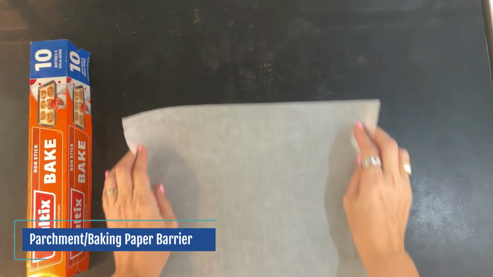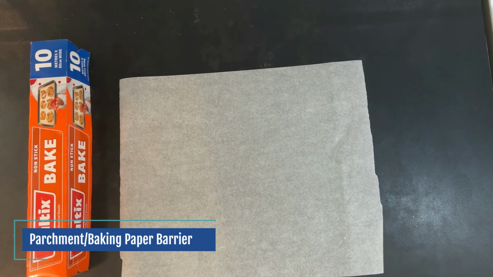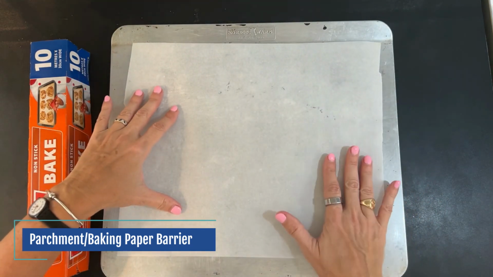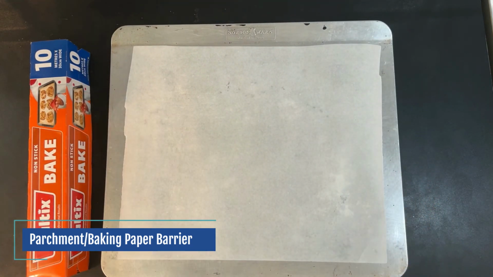If you are worried about your countertops or your baking sheets or things you can't put through the dishwasher, parchment paper makes an excellent barrier. You can use a sheet of parchment paper on your countertop or on any baking pan to make sure that any residue from previous baking does not come into contact with what you're doing today.